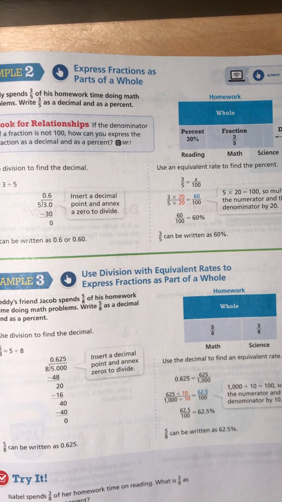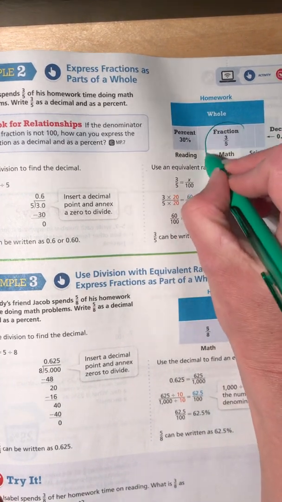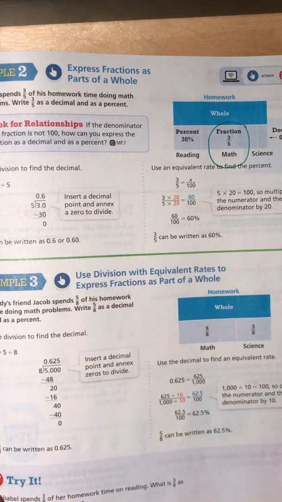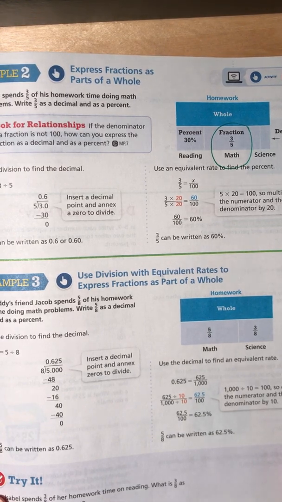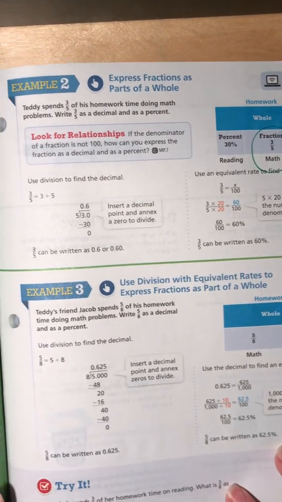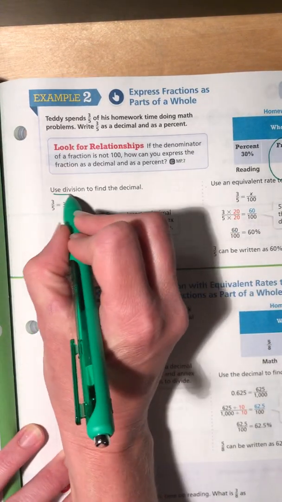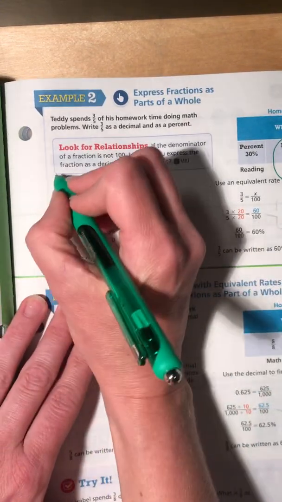In this problem, we're specifically looking at the fraction, and the fraction is 3/5. It's right here, in the middle of the bar diagram. It's the amount of time he spends on math. There's 2 ways that you can take the fraction 3/5 and convert that to a percent. The first way is to use division to find the decimal.